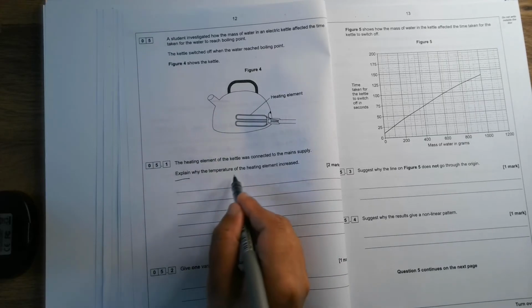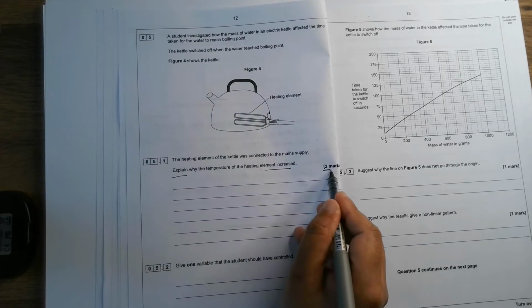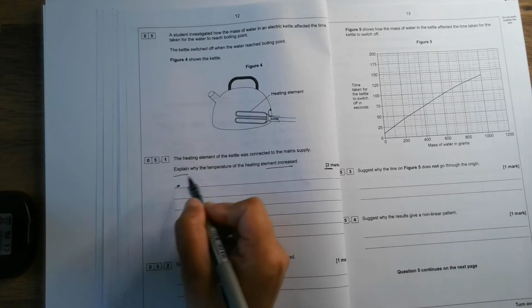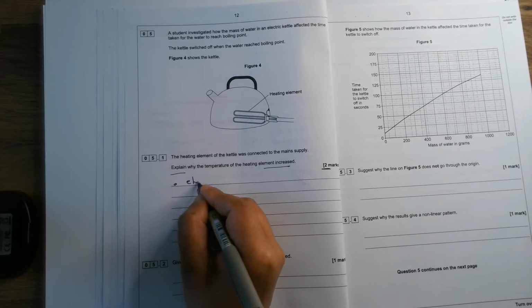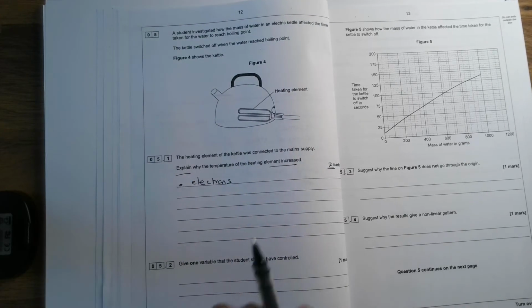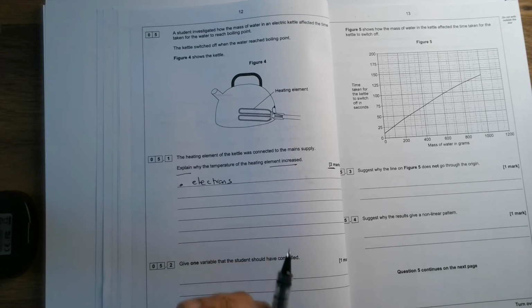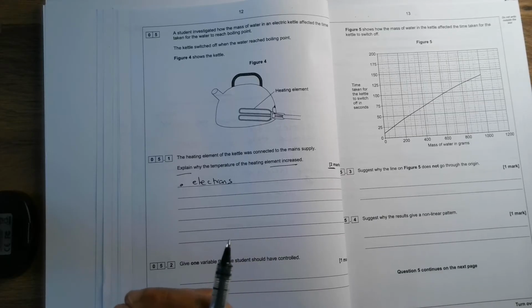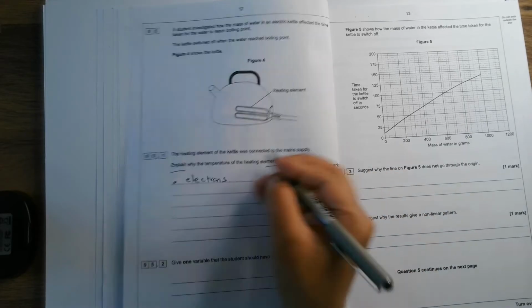Explain why the temperature of the heating element increased. So 2 marks, 2 bullet points. You can say the electrons collide with particles in the heating element, or you can say there is a current in the heating element. Same thing. Let's just go for that actually.